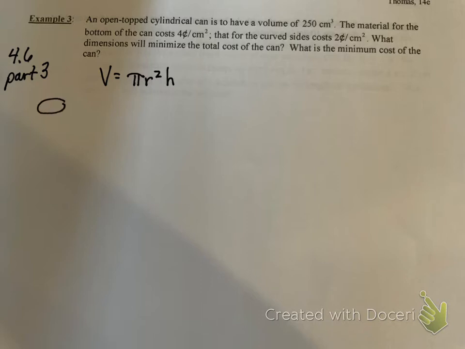Okay, so what does that look like? If we have a cylinder here, we have the height, and then we have the radius r. And remember, the area of a circle is pi r squared. So you're basically taking the area of a circle, multiplying it by the height. That's how you get the volume of a cylinder. So that's all fine and dandy. We notice we have two variables. Let's go ahead and look at the cost function.